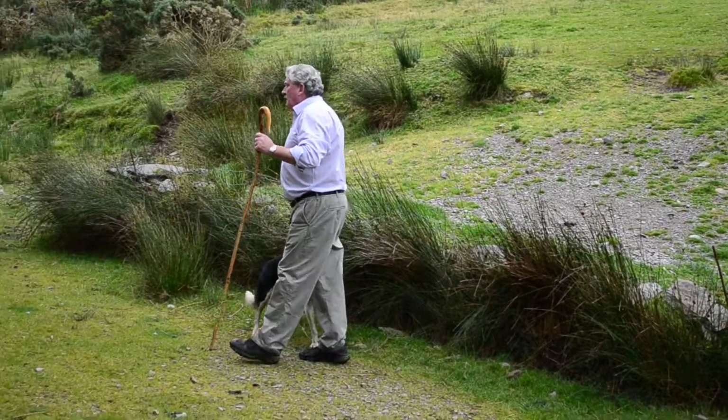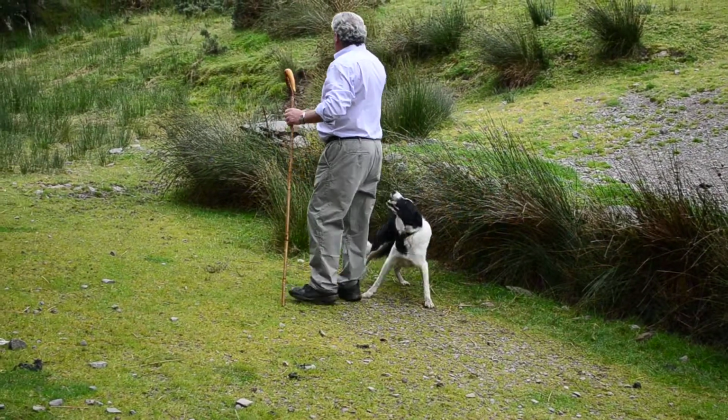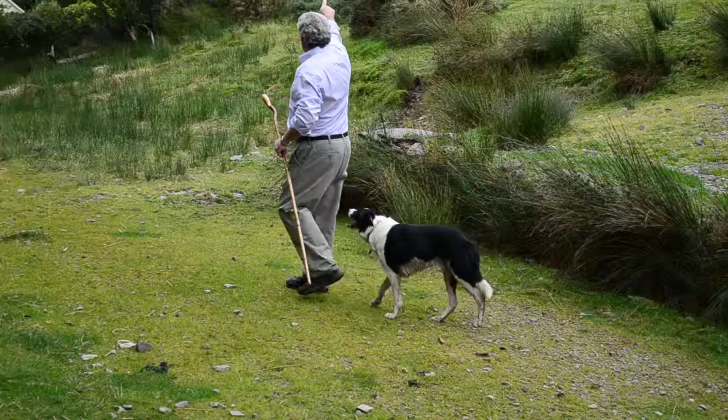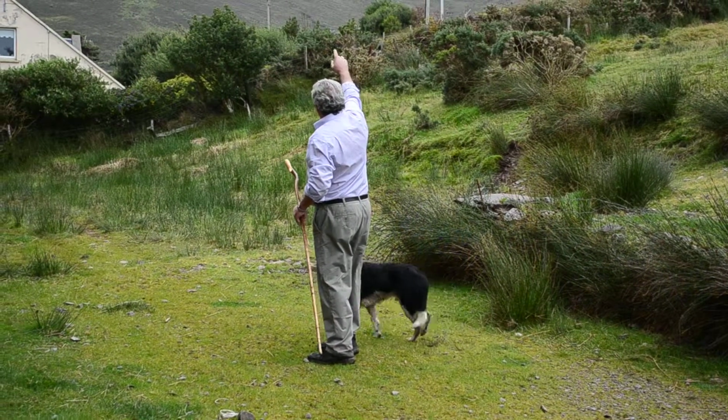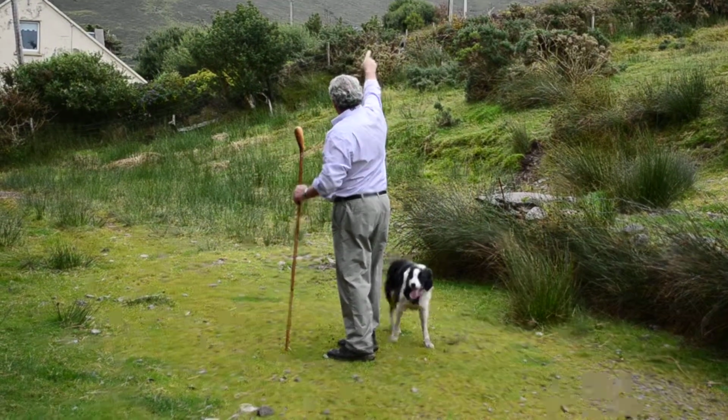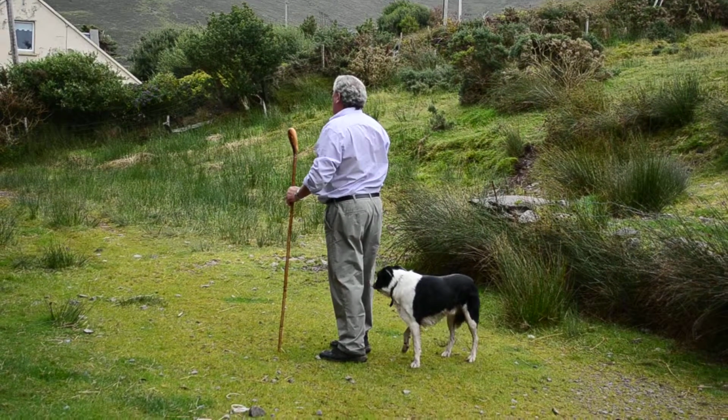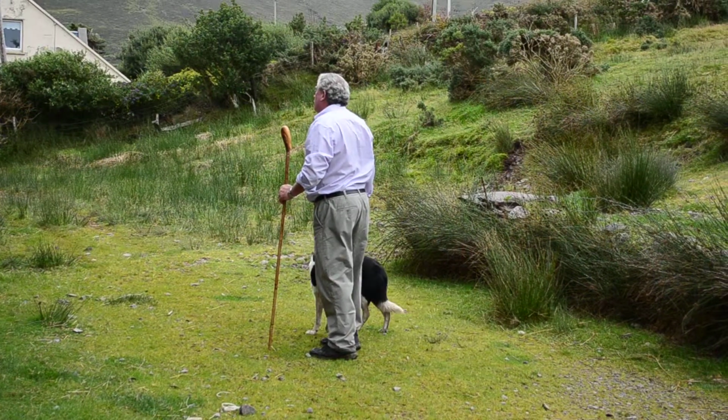Yes, where do they find water? There is an abundance of it up there. If you look at the mountain over there on our left-hand side, you see those horizontal scars coming down the mountain? Every single one of those is a stream.